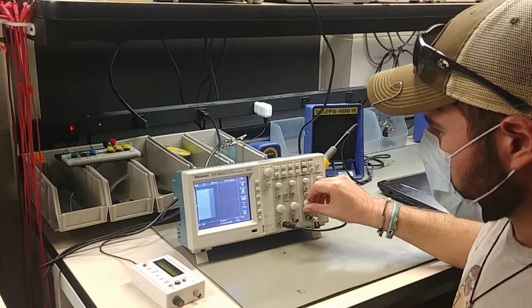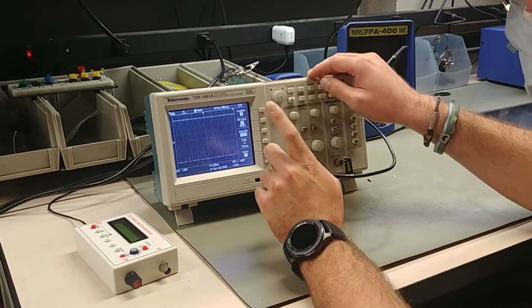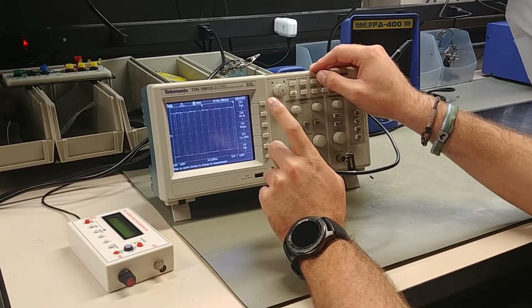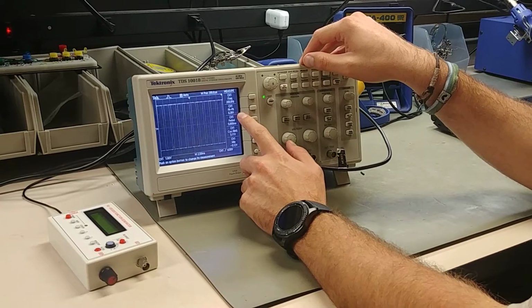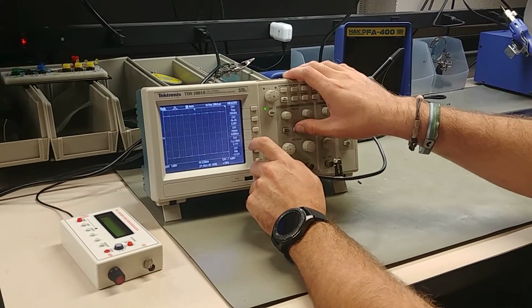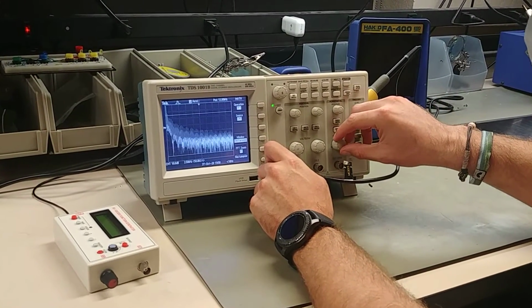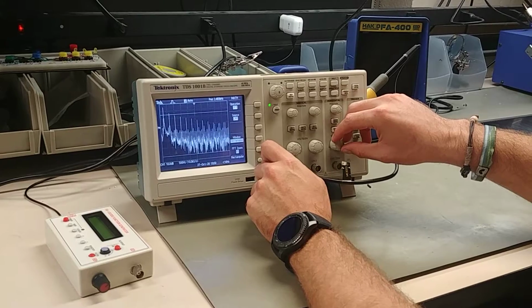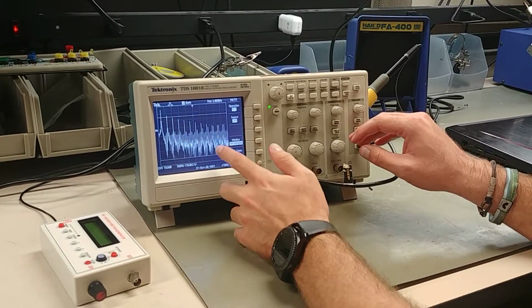As you can see, like before, we have a square wave running. Now, in this instance, the peak to peak value is registering at 6.28 volts. I'll discuss this in a later video. But as before, we'll go to Math, FFT, and as before, you can see the breakdown on the multiples.